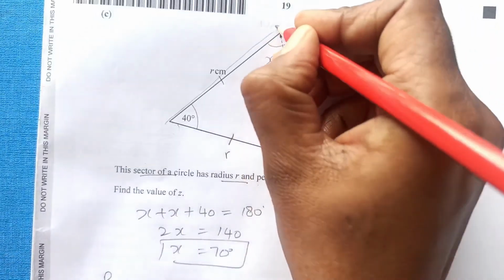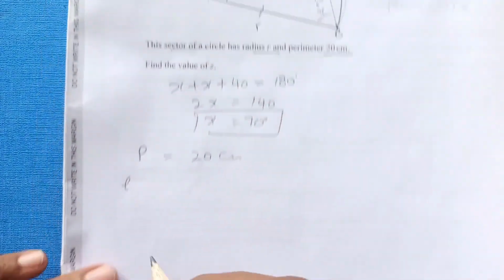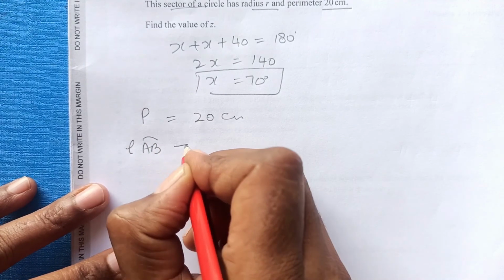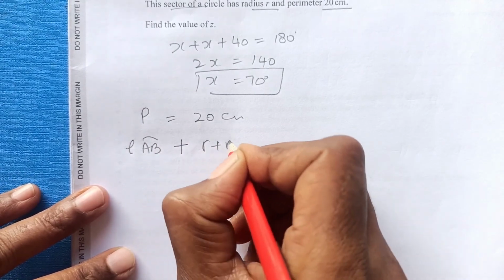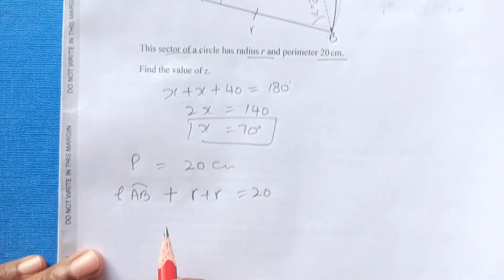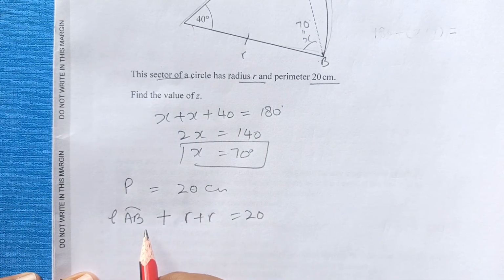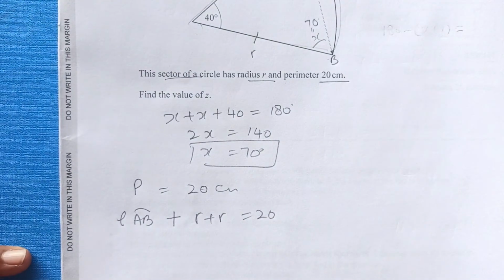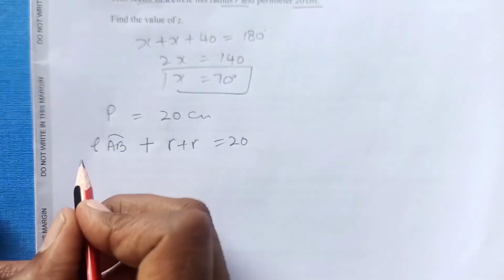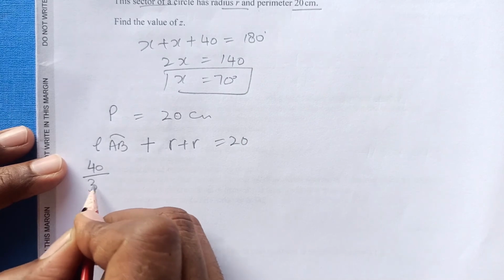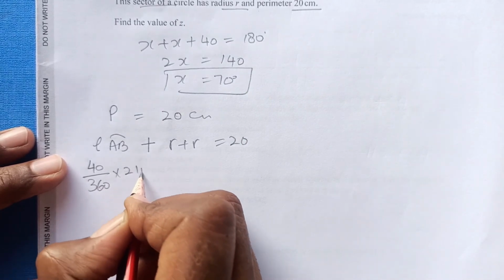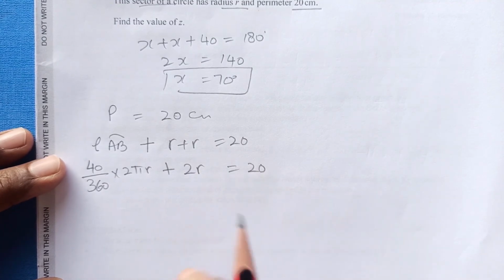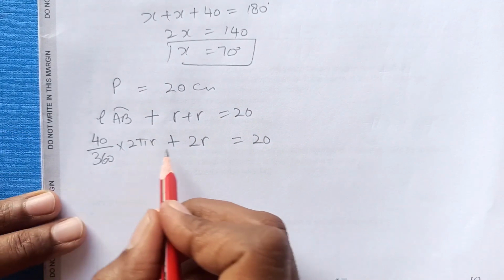Let's say this is A and this is B, so length of arc AB plus 2r is equal to 20. The length of the arc will be 40 over 360 times 2 pi r, plus 2r equals 20. We can make r the subject here.